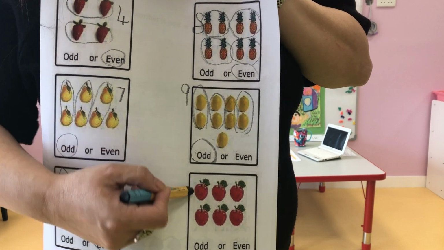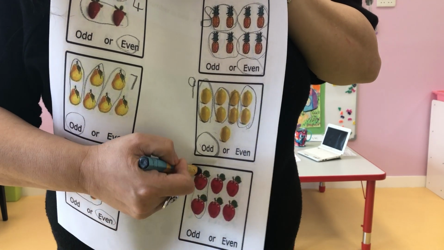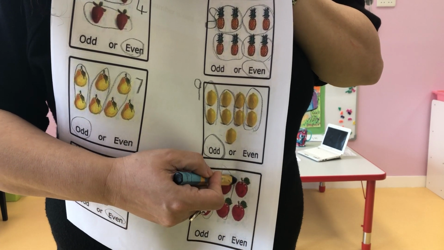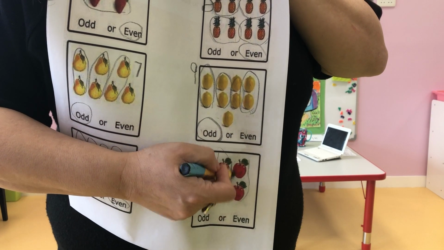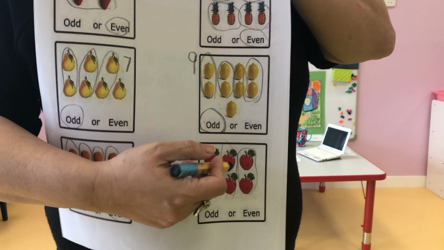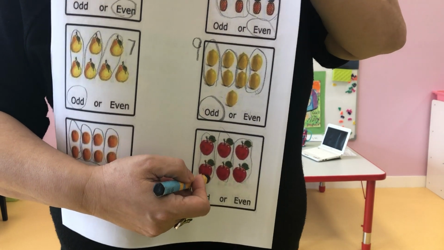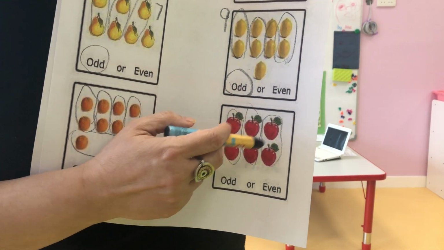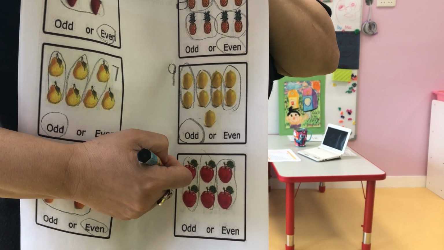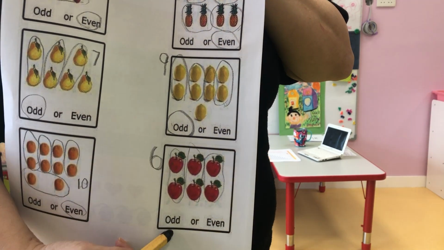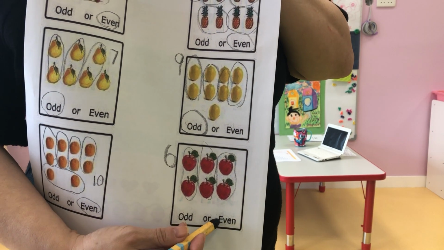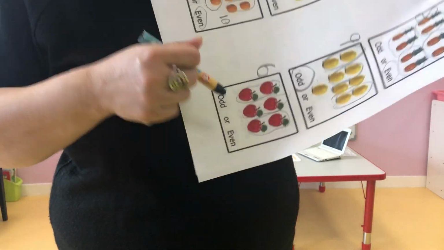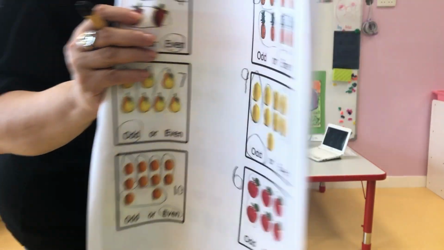What about our apples? Let's see. 1, 2, 1, 2, 1, 2. All with partners? How many? 1, 2, 3, 4, 5, 6. So this is number 6. Is it an odd or even number? It is an even number. Well done. Okay, children, so that's the odd and even numbers.